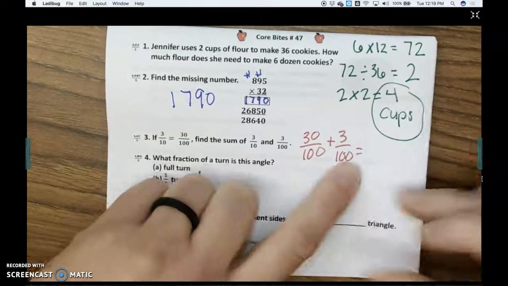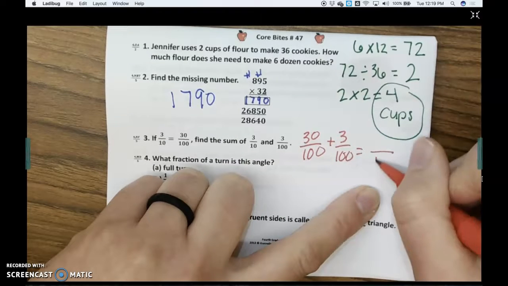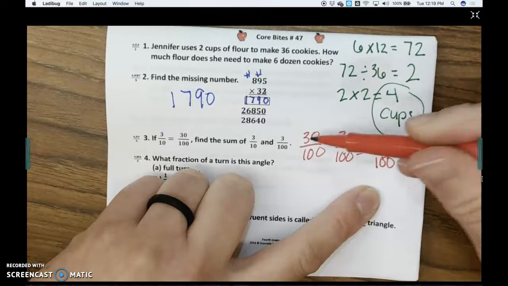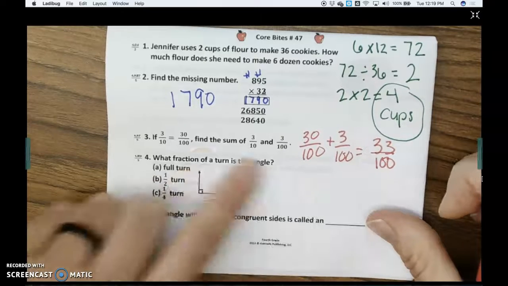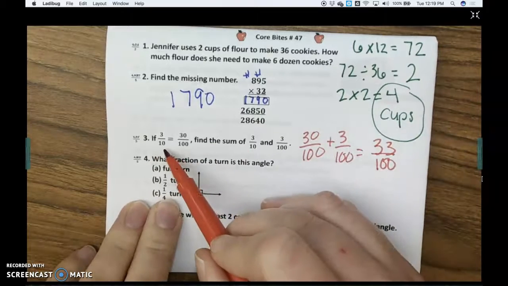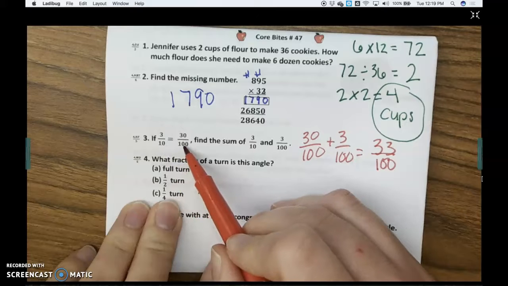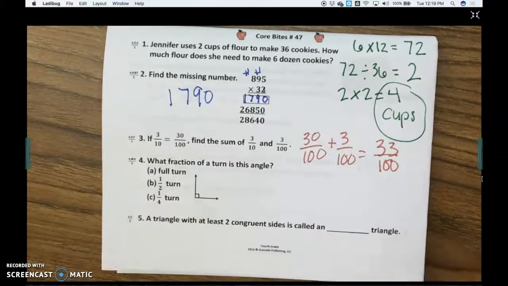They have the same denominator, so in addition, you just bring that denominator over, and then you add the numbers on top. So 30 plus 3 gives you 33/100. And what we did, guys, is we took that and made it this. That's how I got that first number.